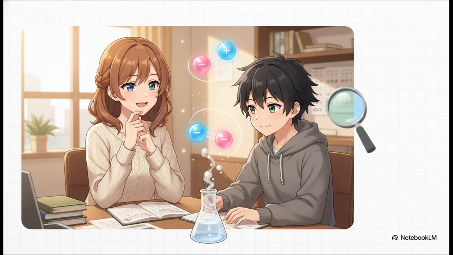Next is the double displacement reaction. This one's not a bully situation. It's more like a partner swap. As you can see, 2 different compounds just switch partners. Their positive and negative ions trade places. A lot of the time, this creates something called a precipitate, which is basically just a solid that suddenly appears and sinks to the bottom.